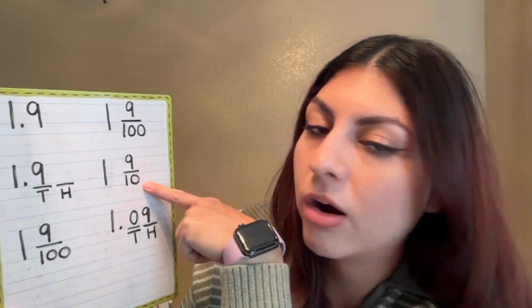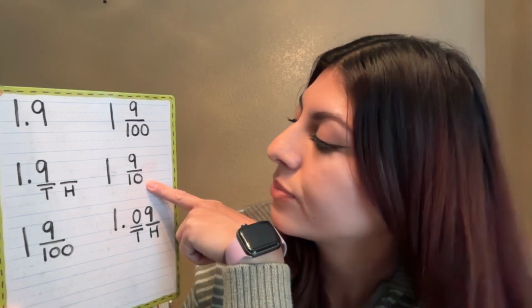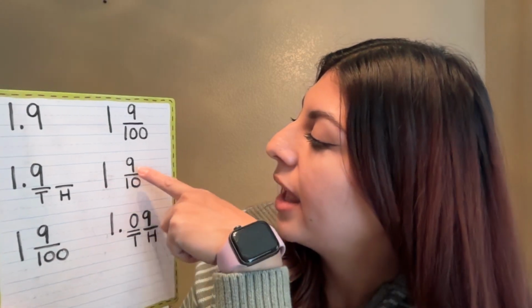And what will our denominator be? Let's look at the place values. We are in the tenths place. So what can we put down here to represent the tenths place? That's right, it's going to be a 10. So now we have 1 and 9 tenths.